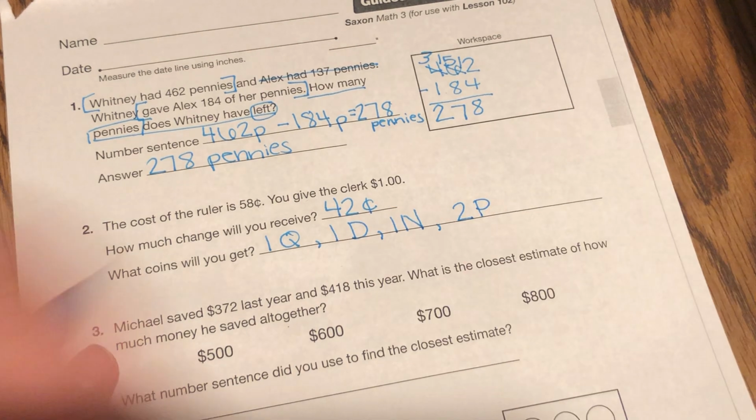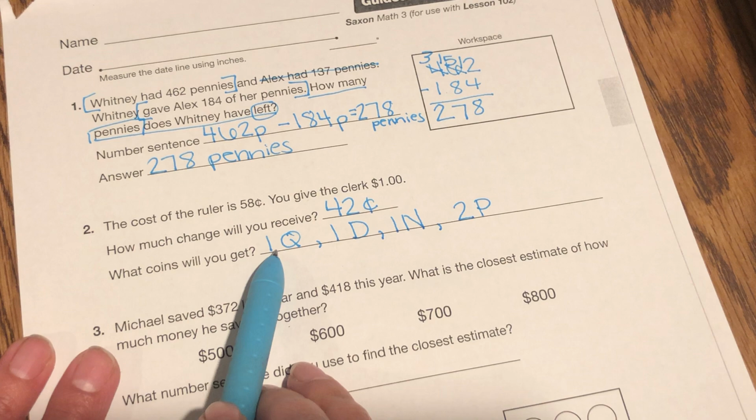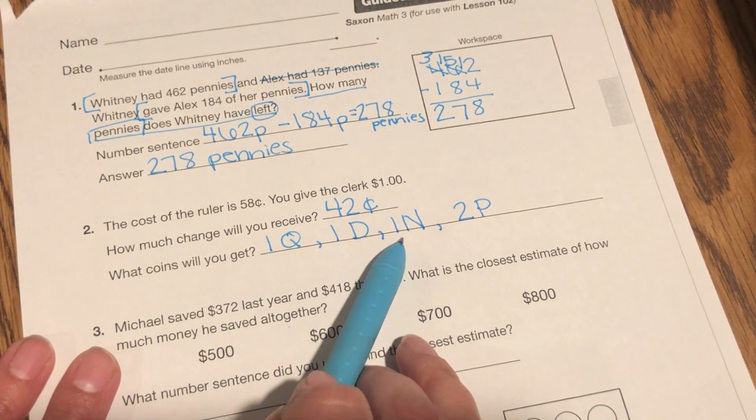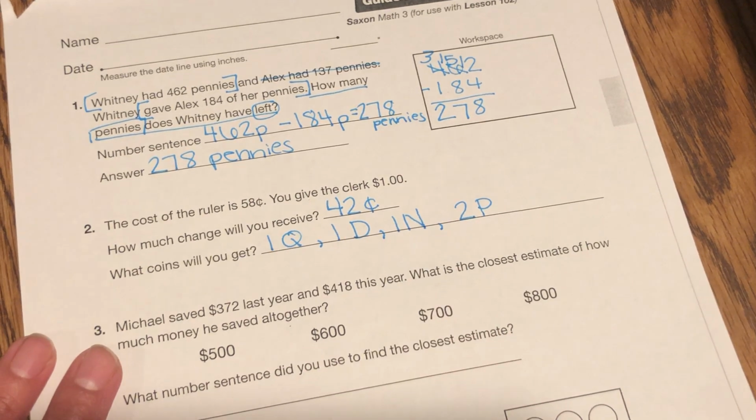2 pennies. Okay, so let's just double check our work like good mathematicians. 25, 35, 40, 41, 42. Does it work? It does.